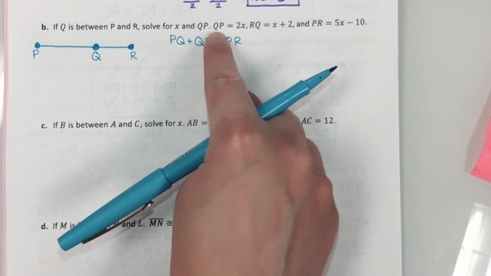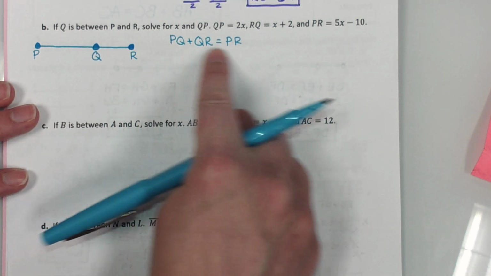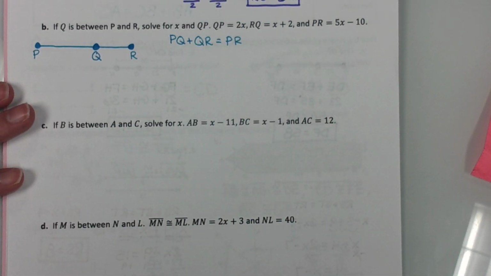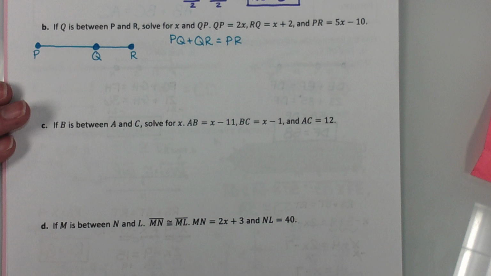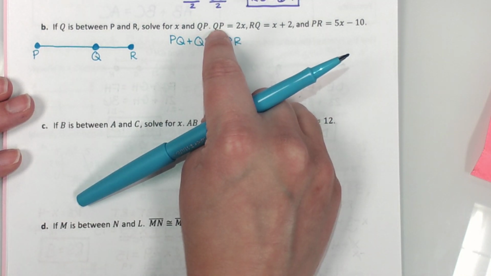First thing I'm told is QP. Wait a second. QP isn't in here. Does that cause a problem? We don't have to swap them around. QP and PQ are the same thing.